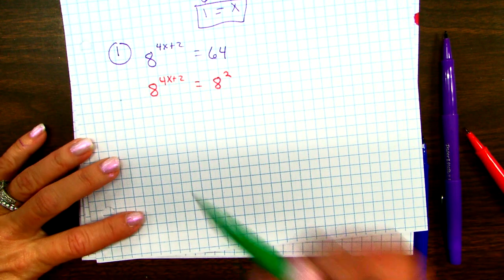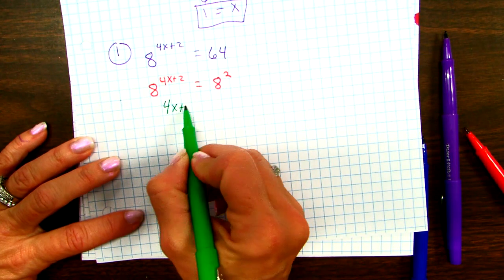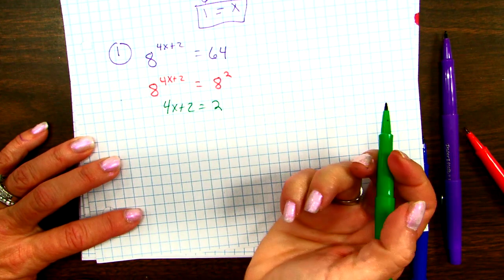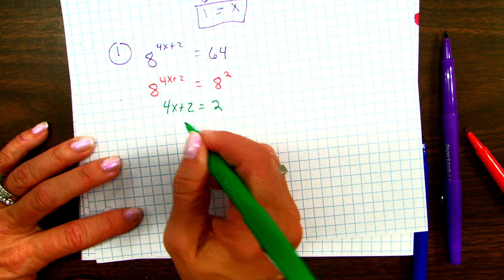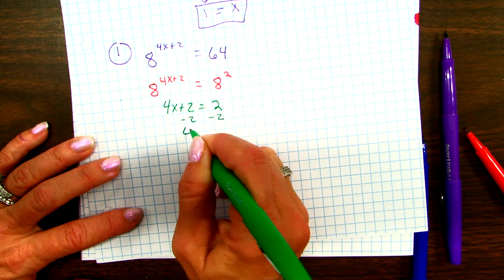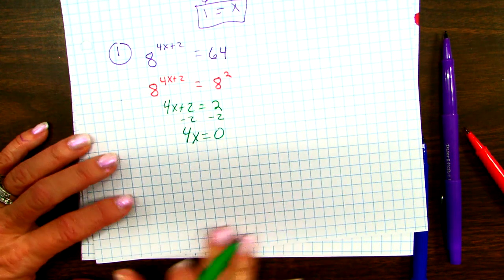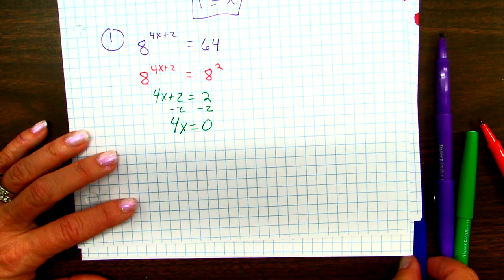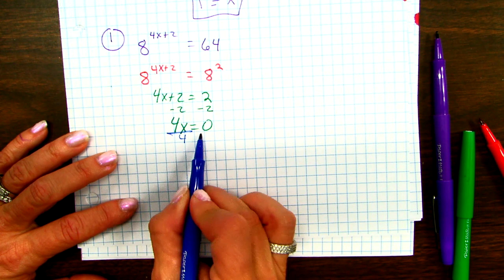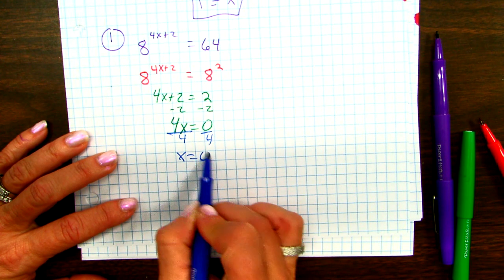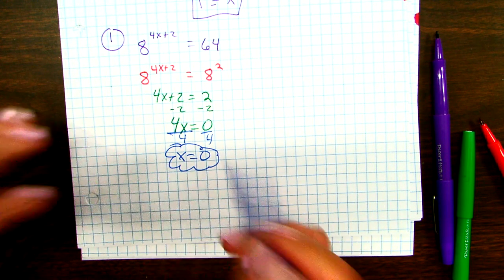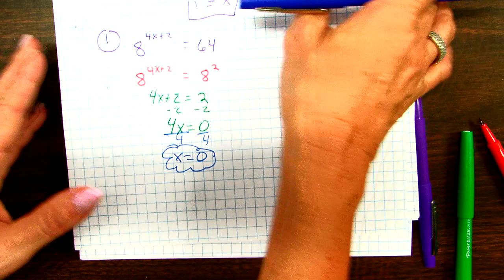Okay. So 4x plus 2 equals 2. Can you get 0 as an answer? Of course you can. Yeah, 0 divided by 4 is 0. It is what it is.